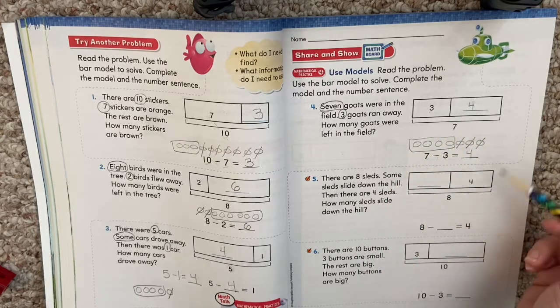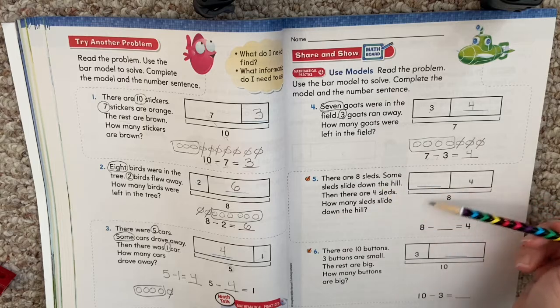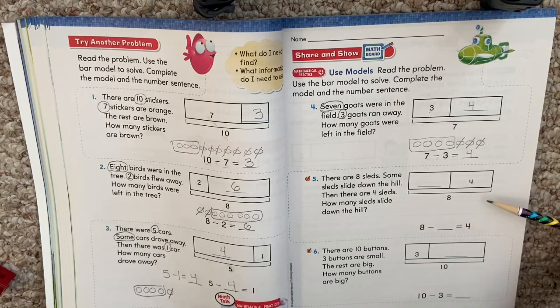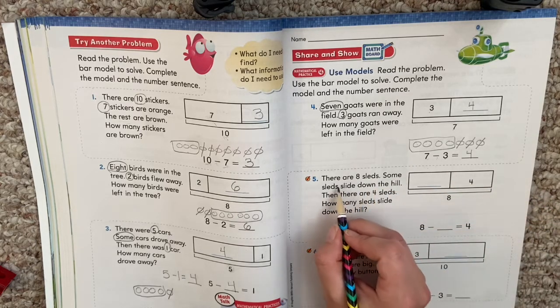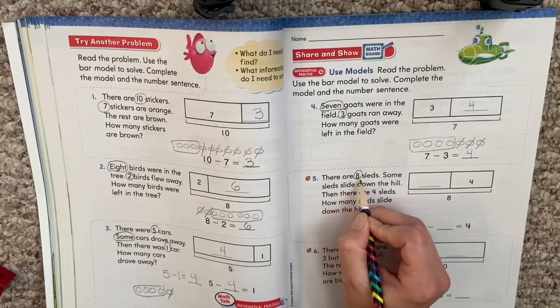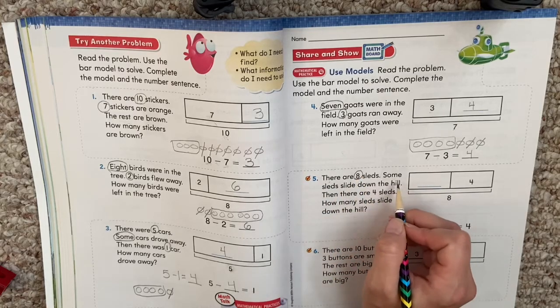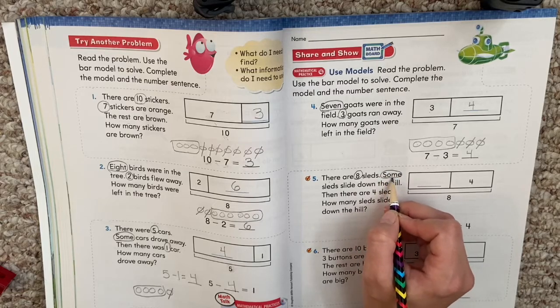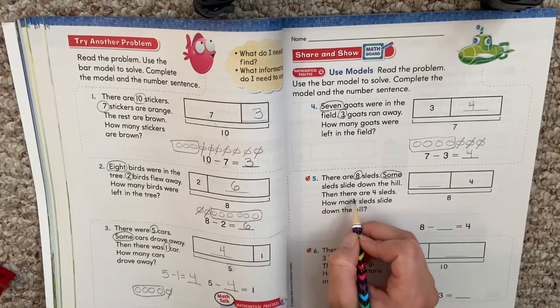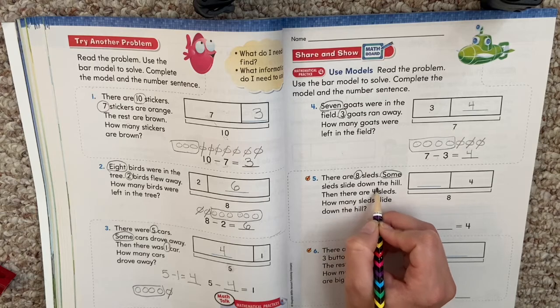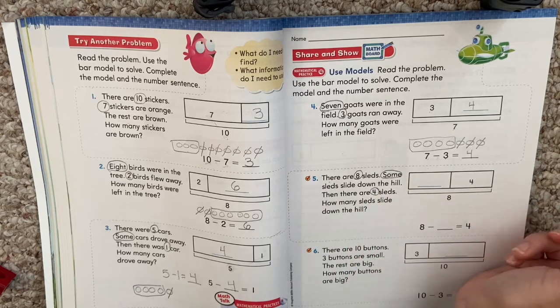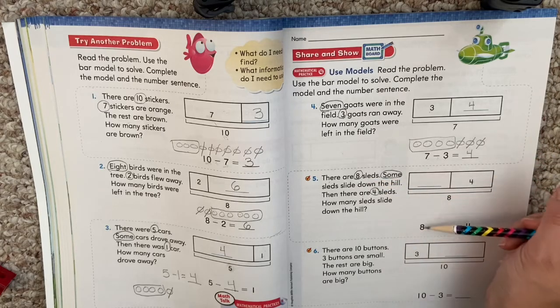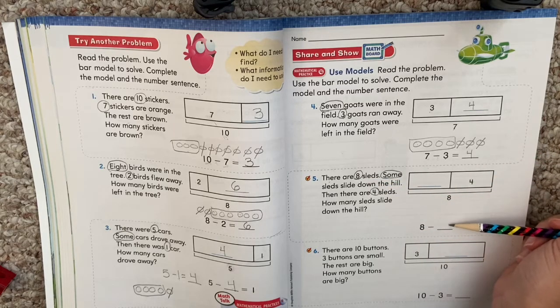All right, here's one with a missing number like we did before. We'll do this one together. All right, there are 8 sleds. Some sleds slide down the hill. That means we have a missing number. Then there are 4 sleds. How many sleds slide down the hill? Okay, so we have 8 minus some equals 4.